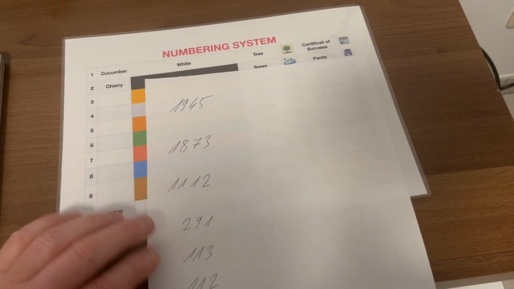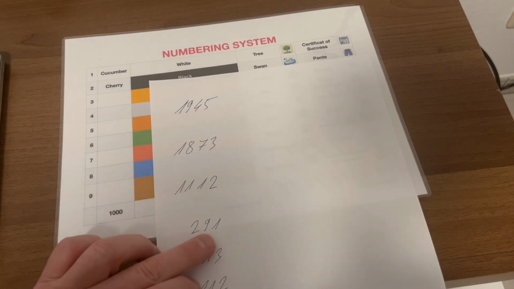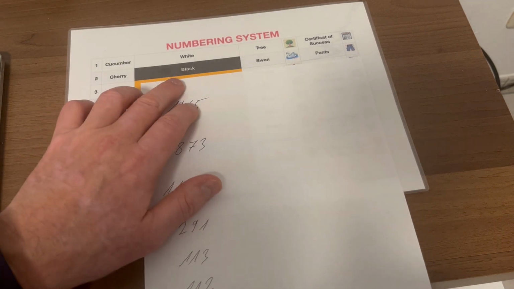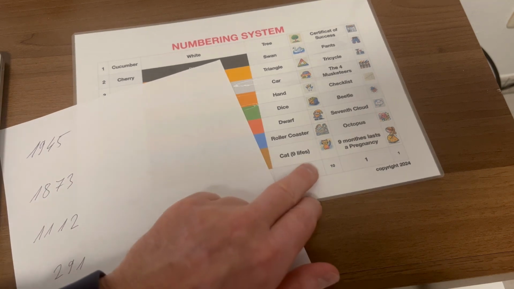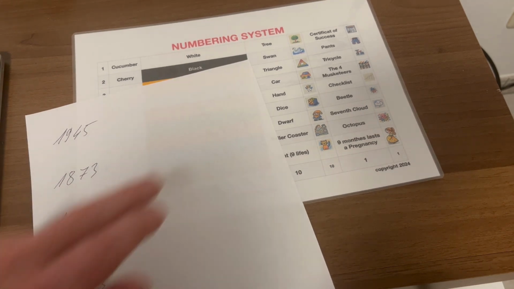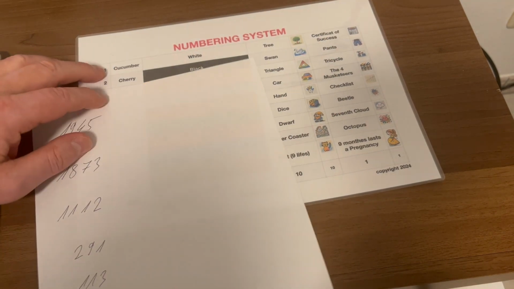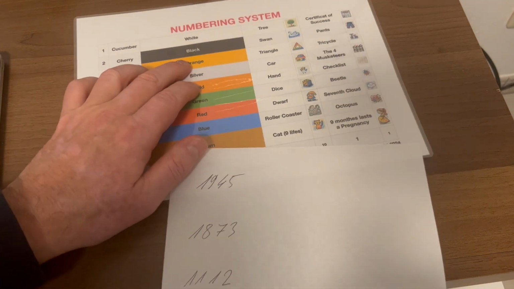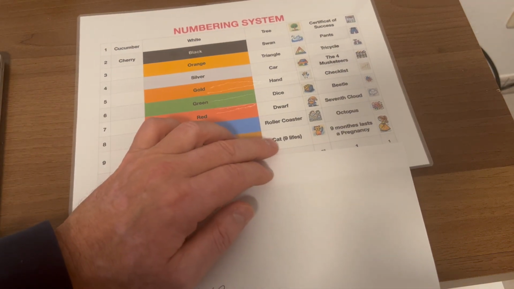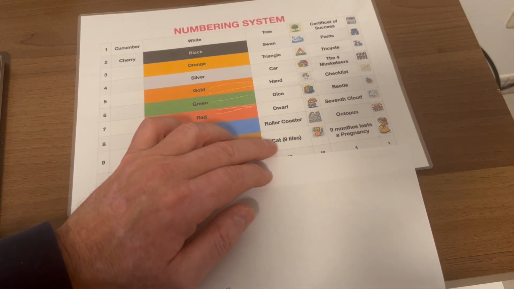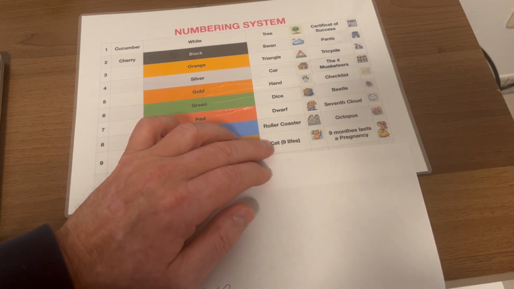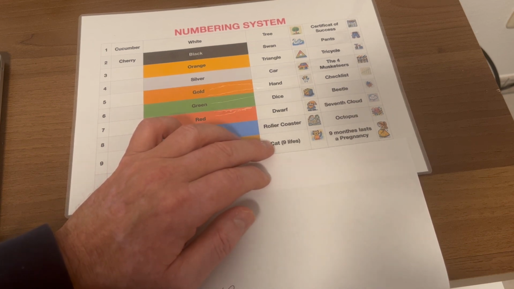Okay, let's see now more easy. 291. 2 is black, 9 is a cat, and 1 is a certificate. So there's a black cat who was the number 1 in everything in his life, at school and everywhere.